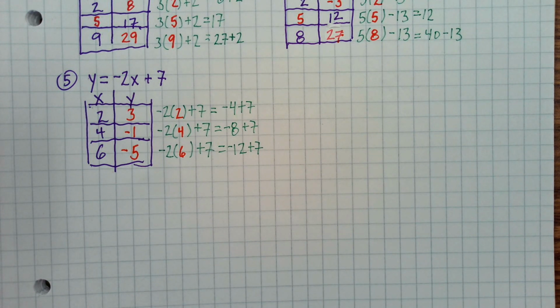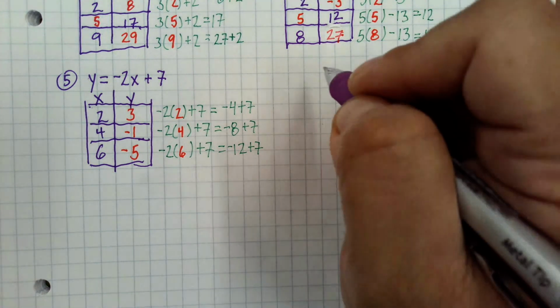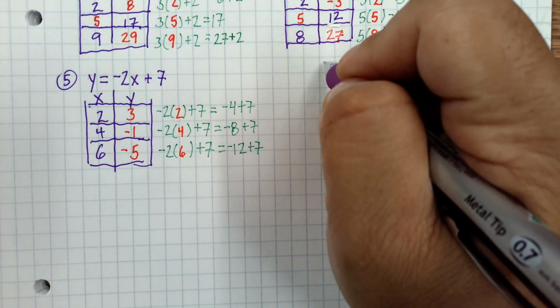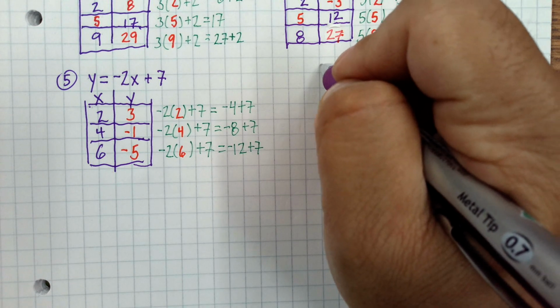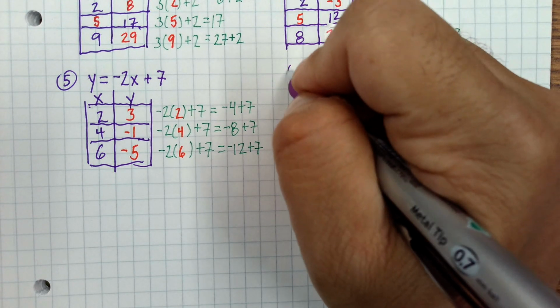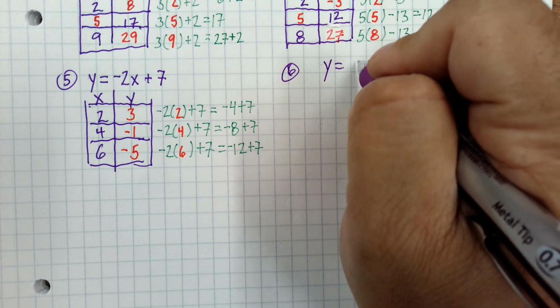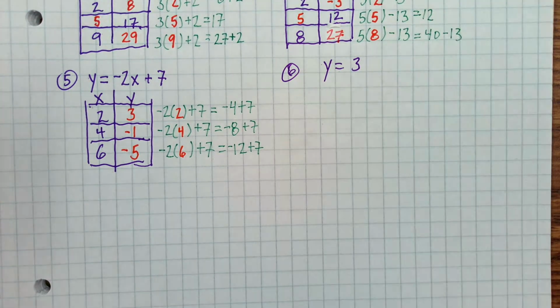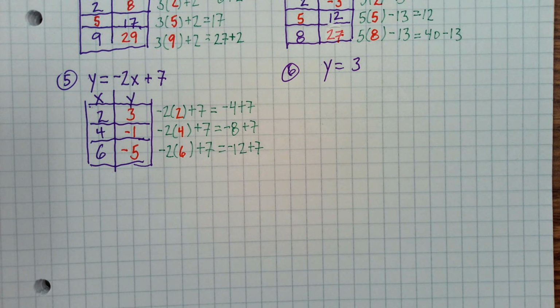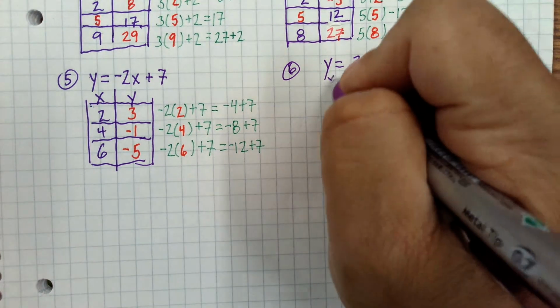Okay. The next one is not meant to be confusing, but because it's the first time we're going to see it, it's going to seem a little confusing. What if I have a function, a rule for number 6 like this? Y equals, let's say, just 3. Y equals 3, that's it. But we still have x and y, right?